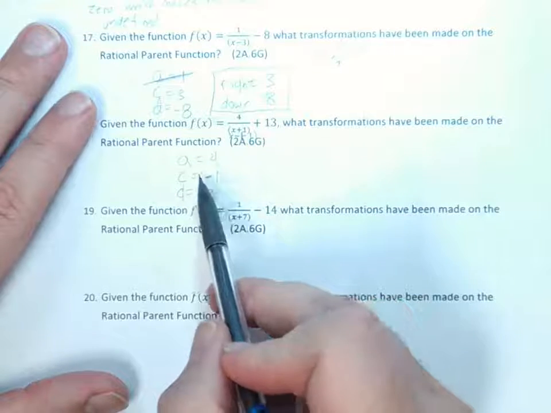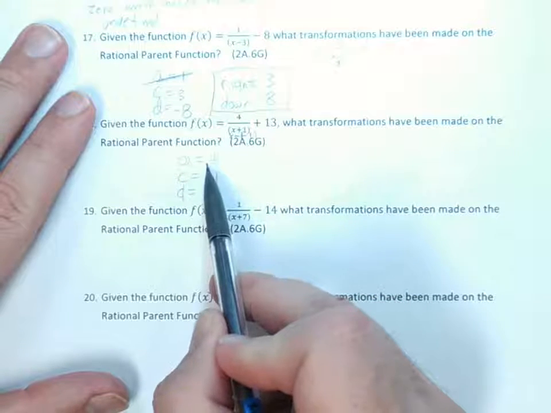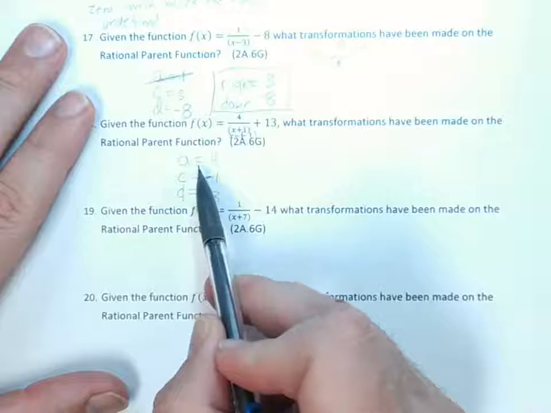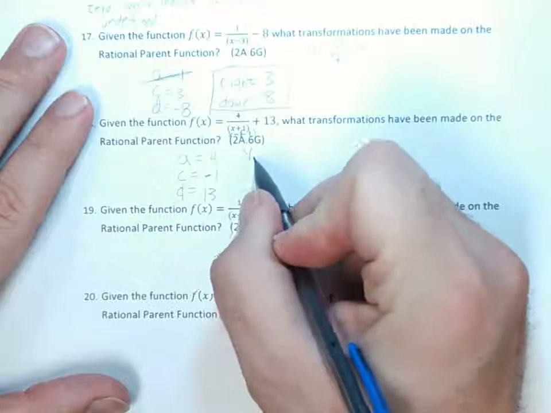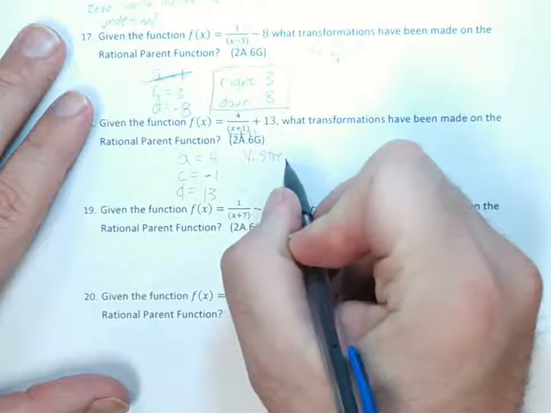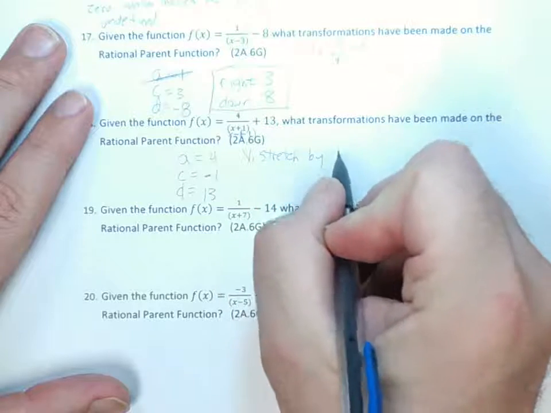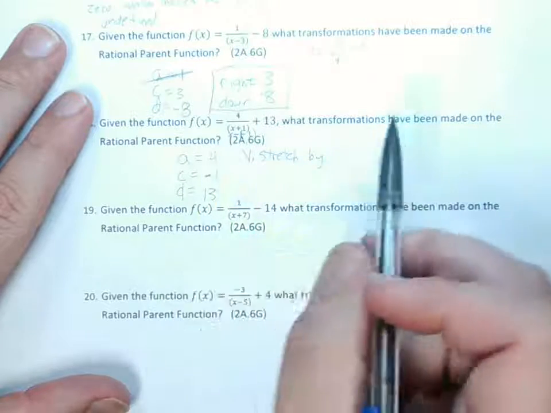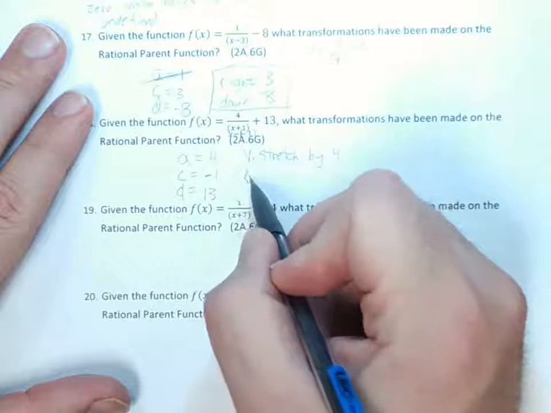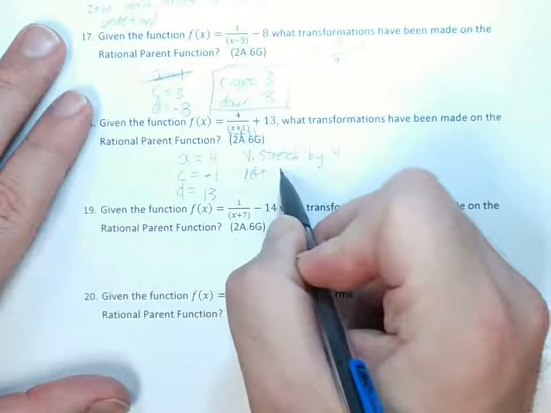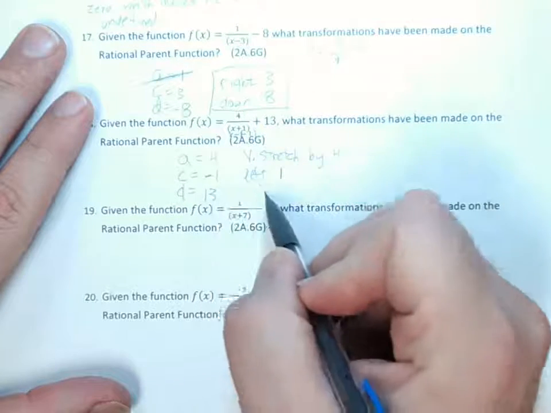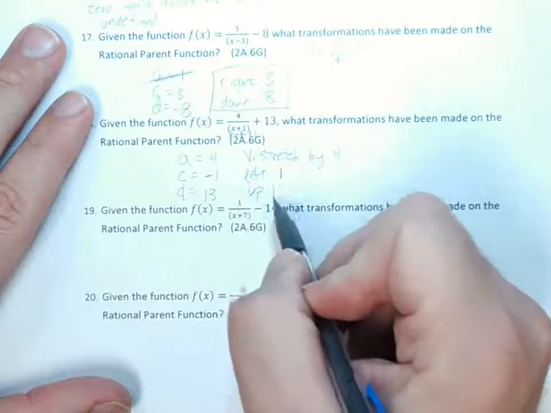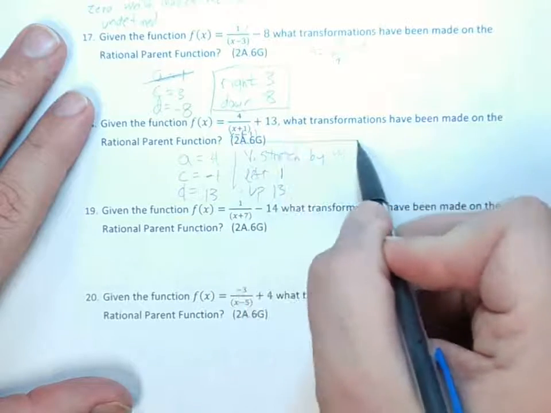So let's interpret this. It's not negative, so the a value does not indicate a reflection over the x-axis, but it is 4. That's going to be a vertical stretch by 4. For C, we said that's left or right. A negative number means left, so left 1. And then D is up or down. A positive value means up, and we're going 13, so up 13 there.